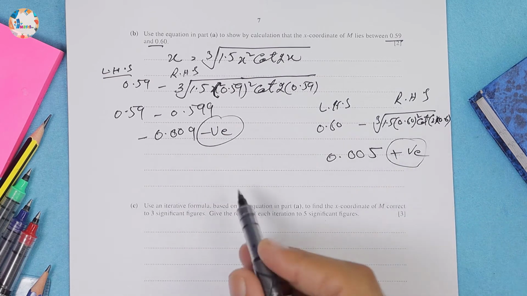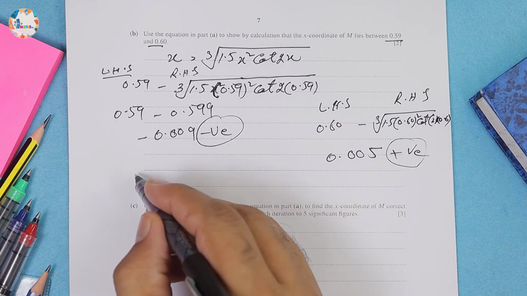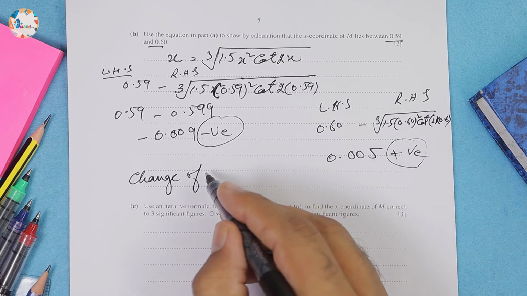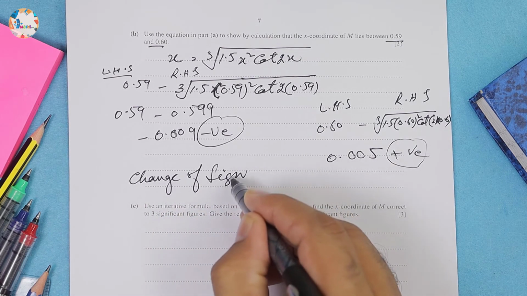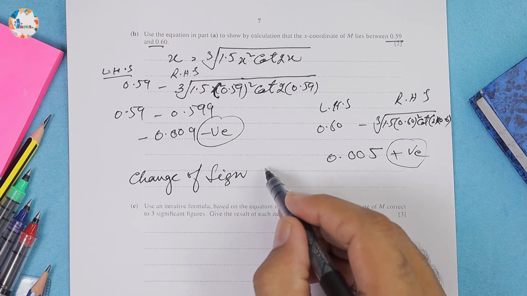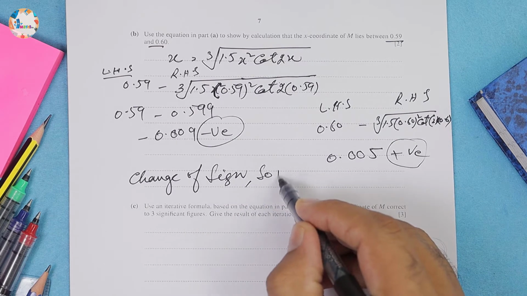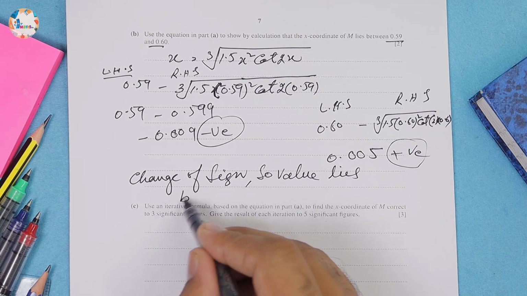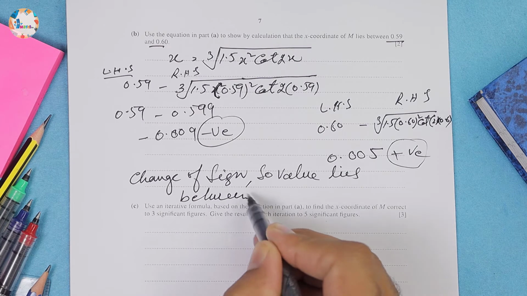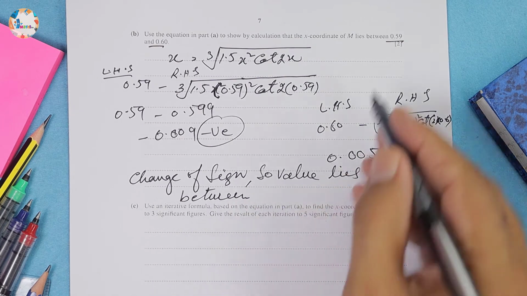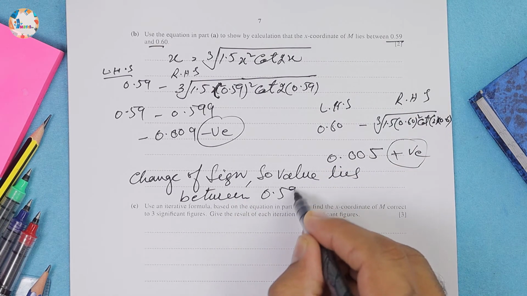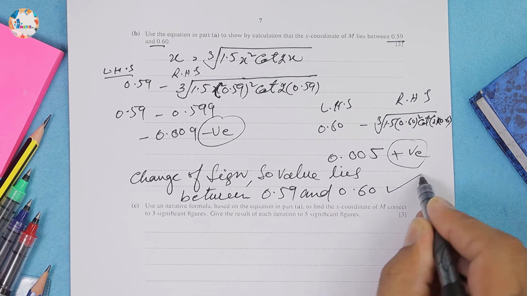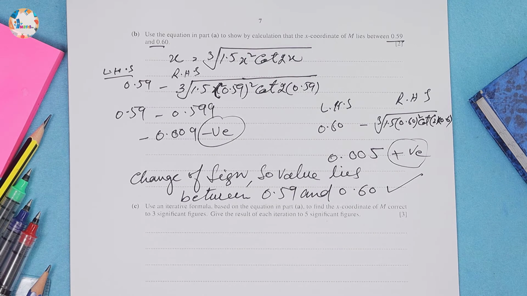So we can write here change of sign, so the value lies between 0.59 and 0.60. So the change of sign will be proving this.